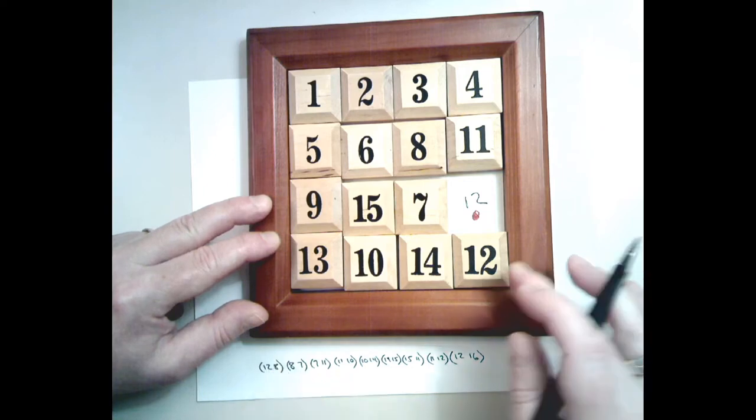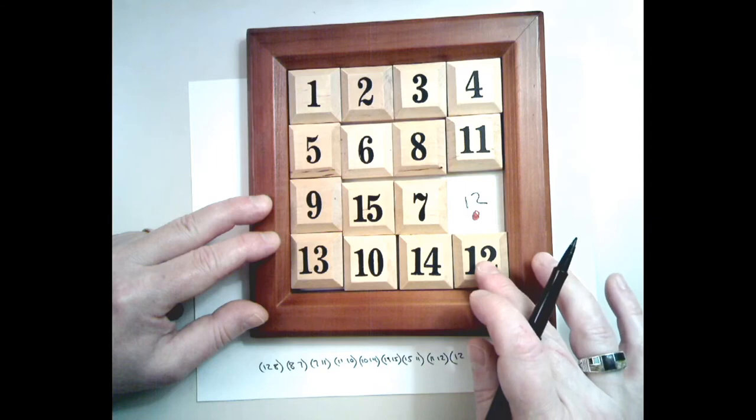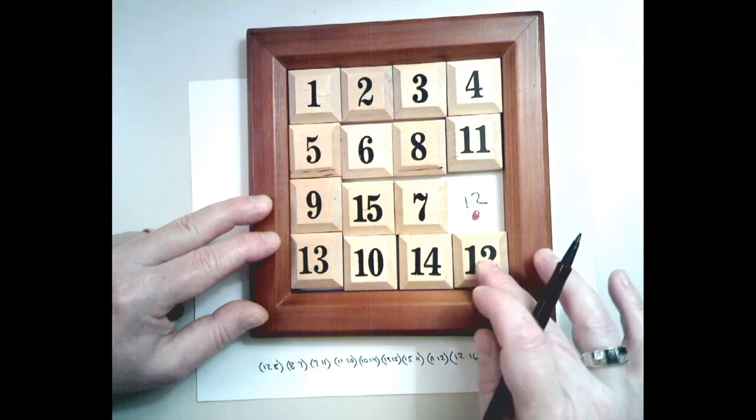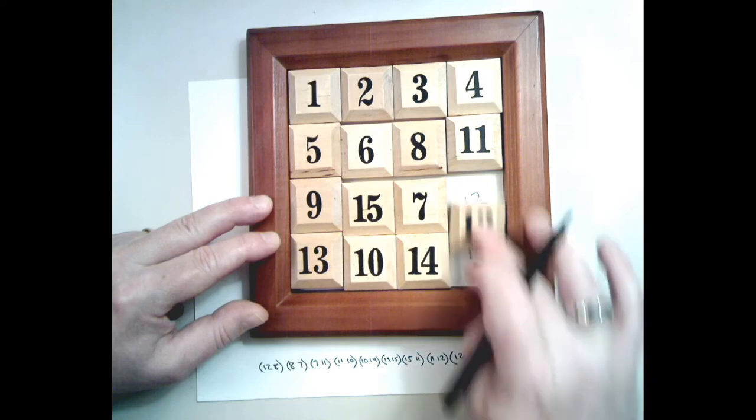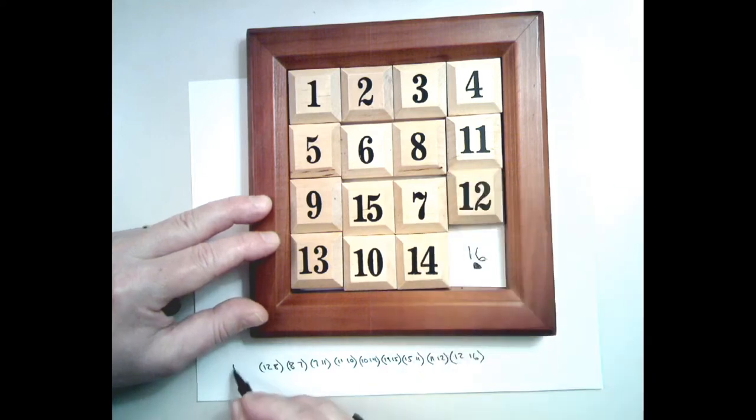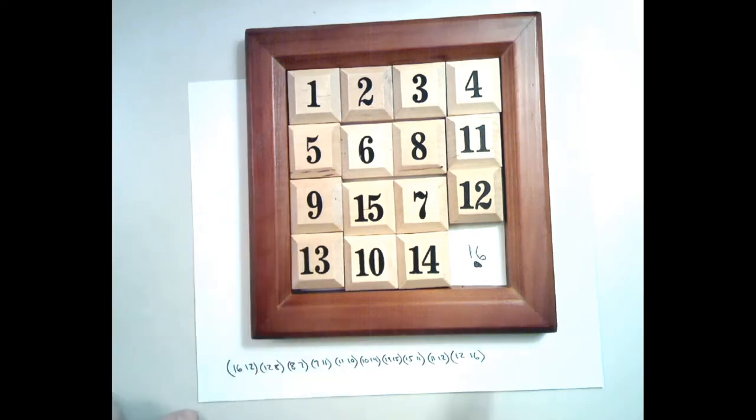And I think this is position 16 to position 12. Let's see, yep, that was position 16. So this move is position 16 to position 12. So what we have here is a product of transpositions that has recorded the moves that I've made with the 15 puzzle.